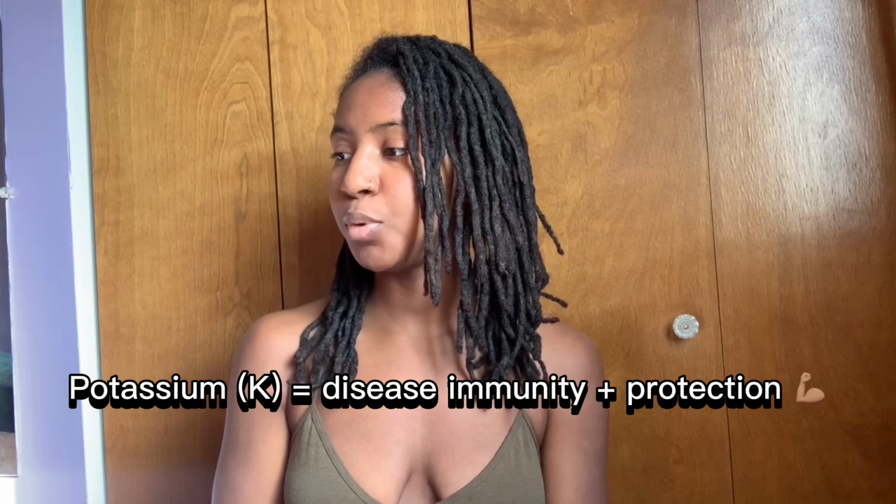So for tomatoes, you would want a fertilizer with a higher amount of phosphorus, because the phosphorus is going to direct more of the growth towards producing the flowers, which will become tomatoes, and producing the seeds and the fruit itself, basically. So potassium is the last one, which is K. Potassium supports plant disease immunity.